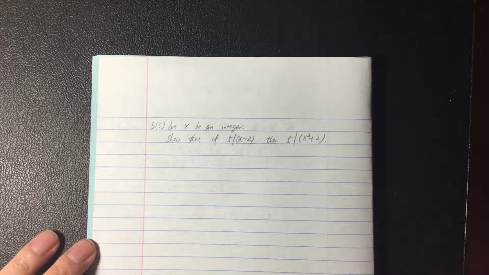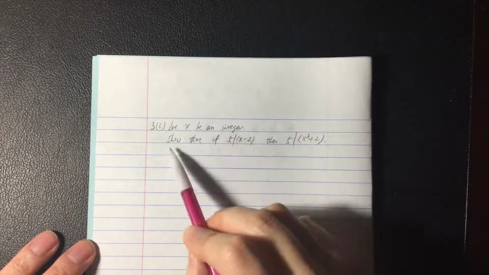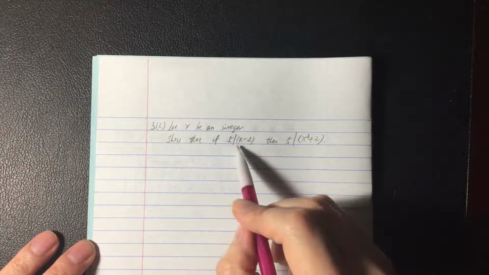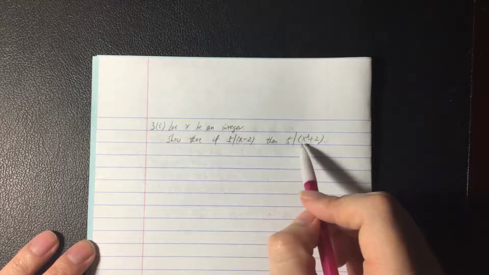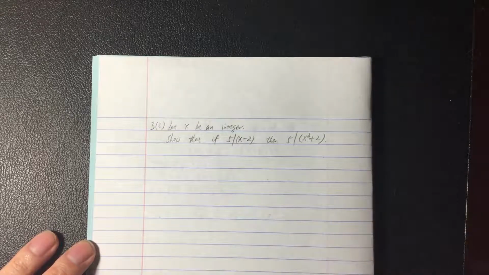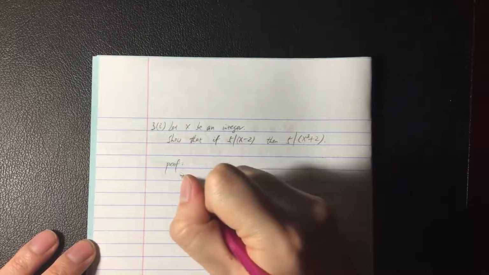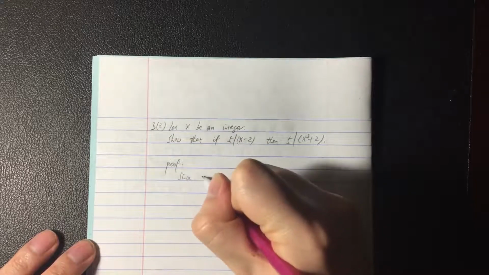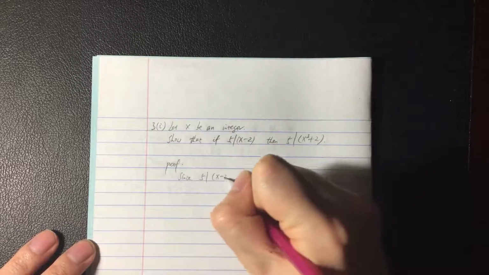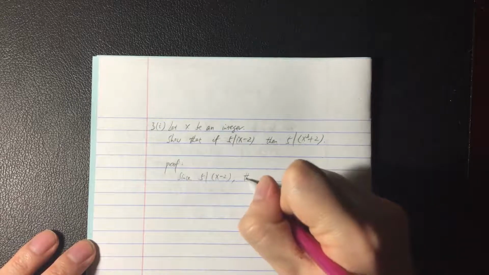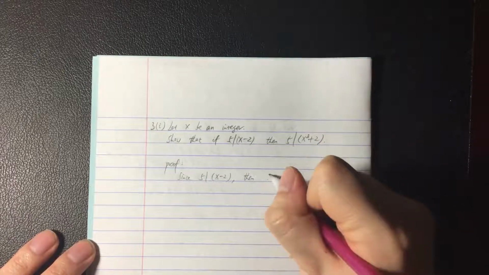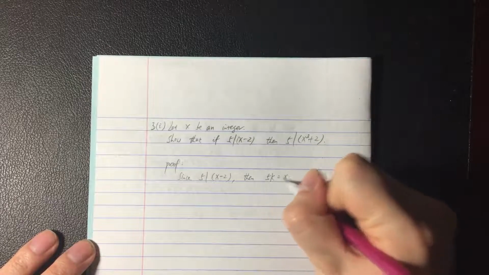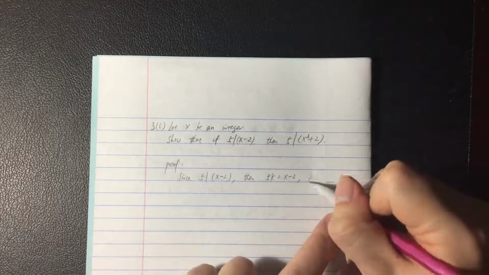Number 3, part I. Let x be an integer. Show that if 5 divides x minus 2, then 5 divides x cubed plus 2. For this problem, we can try to prove it directly. Since 5 divides x minus 2, that means 5 times an integer k equals x minus 2, where k is an integer. That's the definition of divisibility.